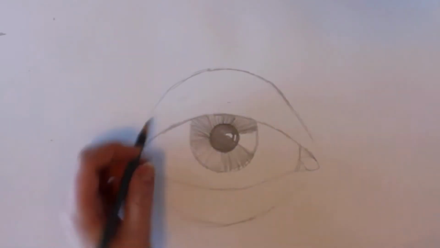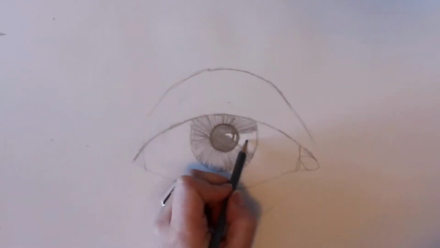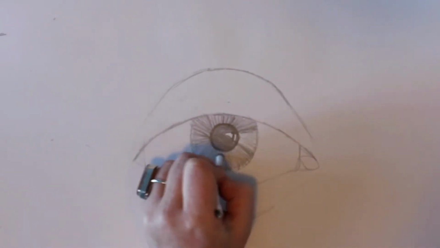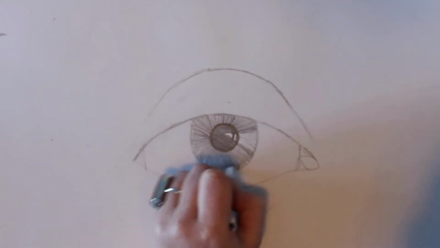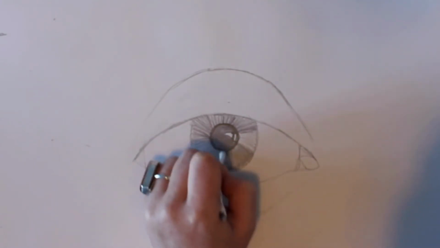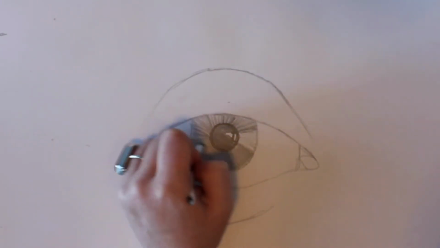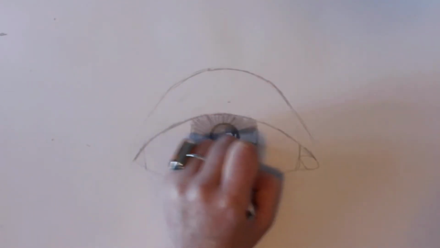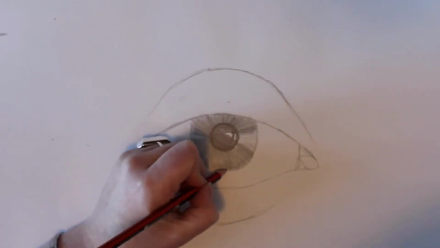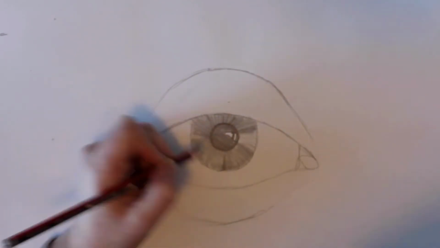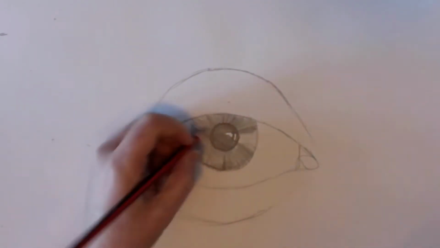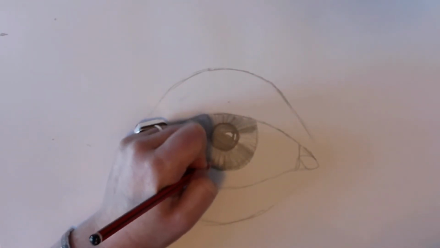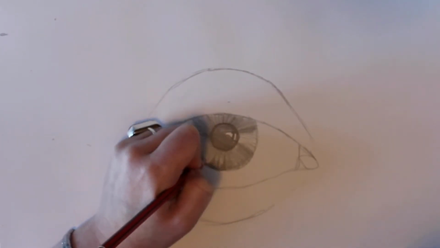I'm just going to speed this up a little bit. Again, you can use the cotton bud just to lightly go over that and blend it in. You don't want to blend it in too much because you want to see some of those lines. You really need to see some of that texture. Then here I'm just adding some extra detail in. The colour of the iris tends to be dark around the edges, so you can just add that lightly with the pencil.